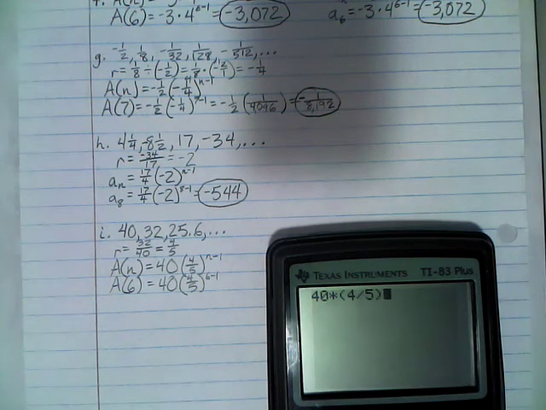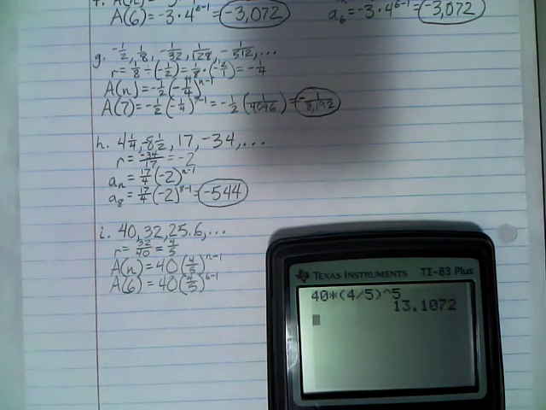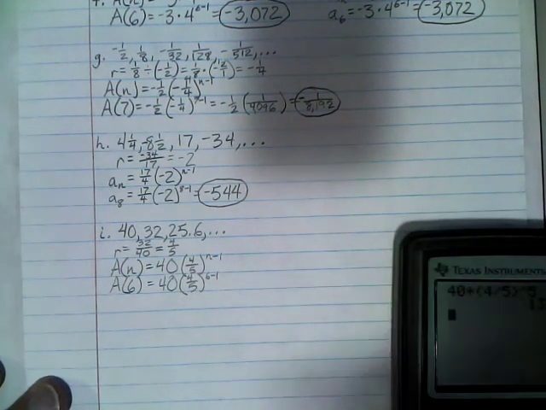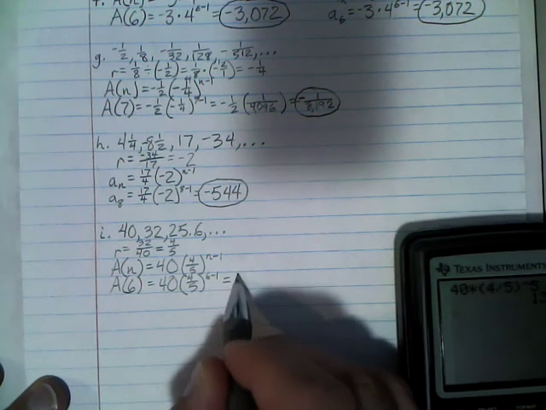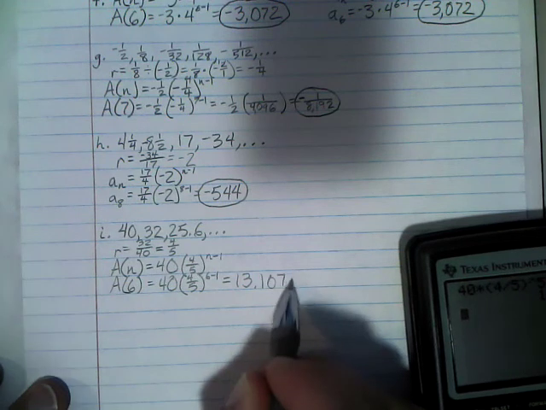So if I close that and then raise that to 6 minus 1, which would be the 5th power, let's see how that comes out. And okay, we get that. Since our third term here was a decimal, getting a decimal answer out does seem to be consistent with that, so that would be acceptable. So my answer then is 13.1072.